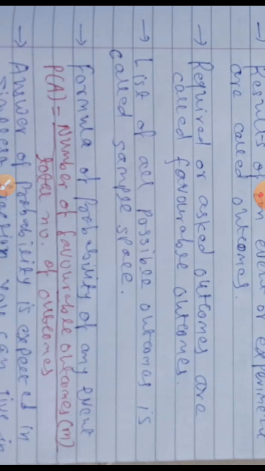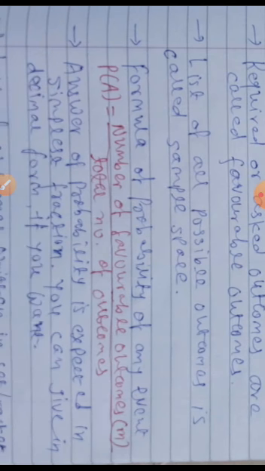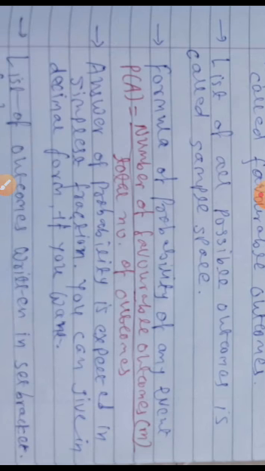Now the formula of probability. Suppose the event is A, then we can write P of A, otherwise P of B, whatever you suppose, is equal to number of favorable outcomes upon total number of outcomes. The numerator will always be less than the denominator, because probability's maximum answer is 1, and all practical events have an answer less than 1. So our answer of probability will always be a proper fraction.